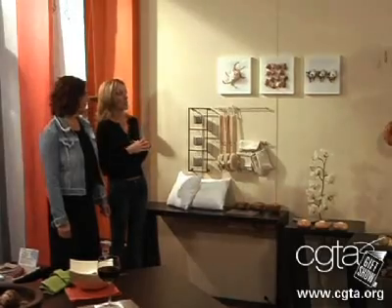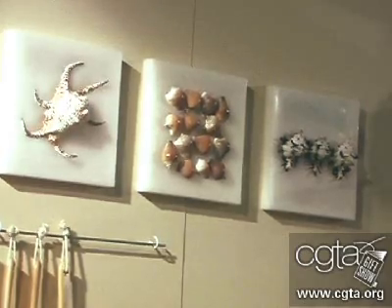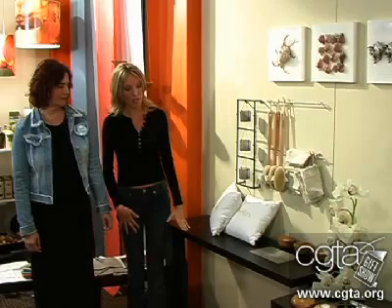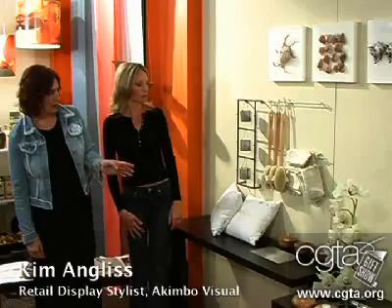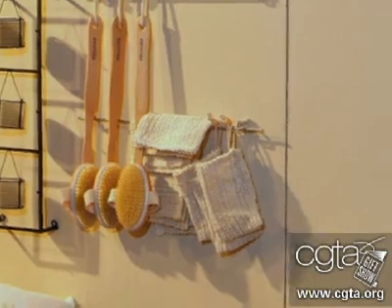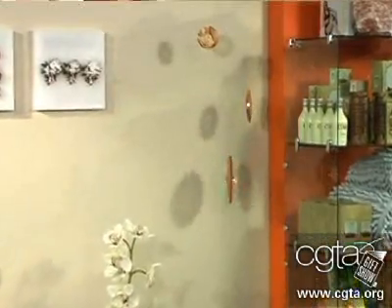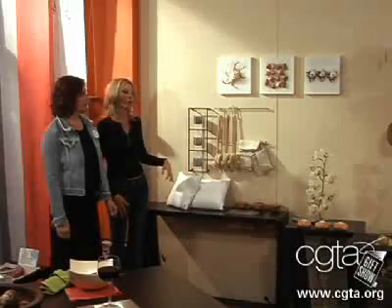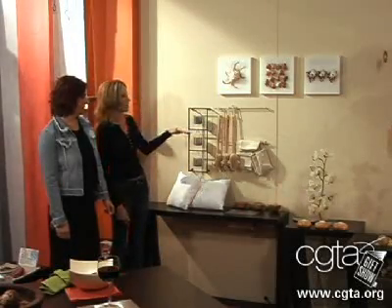And this invisible grid in this display starts with the wall art here, giving us our horizontal line, and it's mirrored here by the shelving unit, which again gives us a horizontal line. But we also have a vertical element to the display. Our verticals are depicted by the stacked tea lights here, the spa brushes, the orchid, the hanging crystal wood. So the vertical is again flown throughout the whole display on this level.